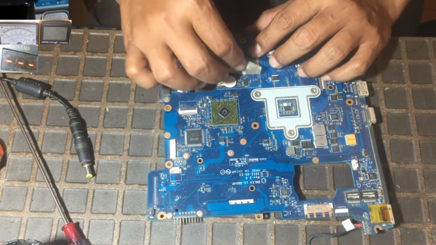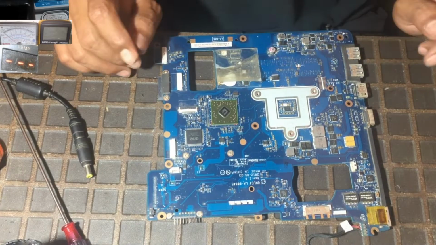Now this motherboard is ready to repair.